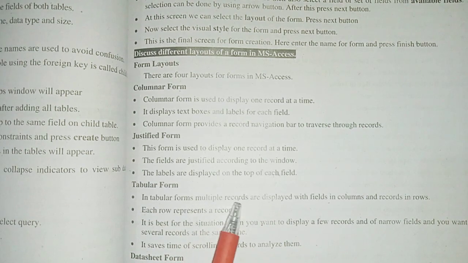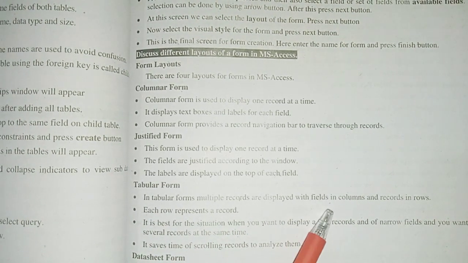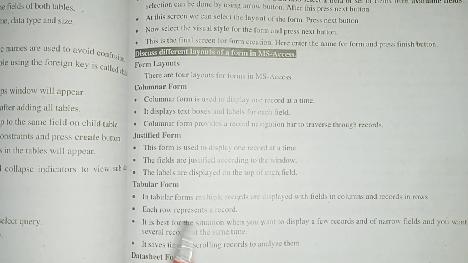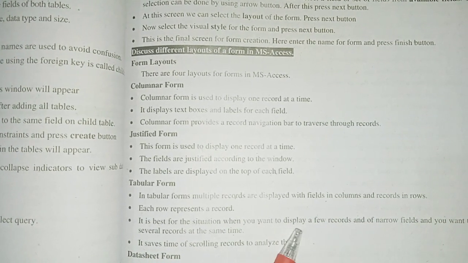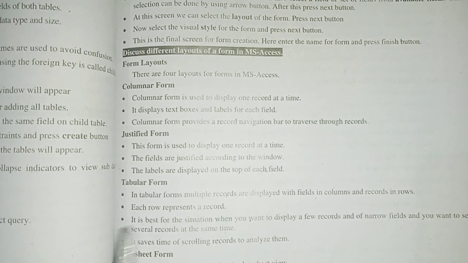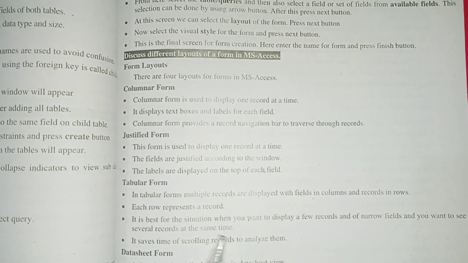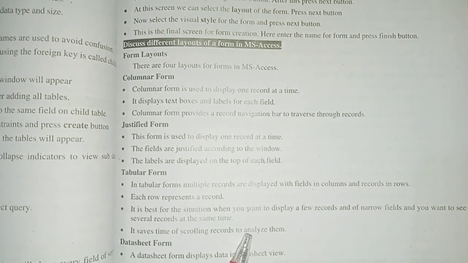Tabular form. In the tabular form, multiple records are displayed with the fields in columns and records in rows. Each row represents a record, and it is the best for situations when you want to see several records at the same time. It saves the time of scrolling and helps to analyze them.